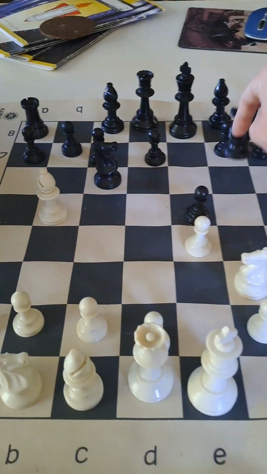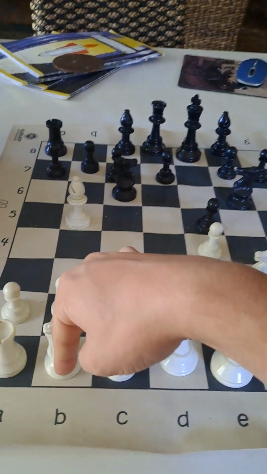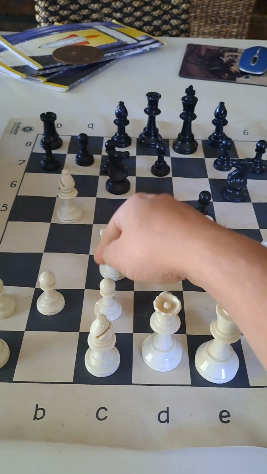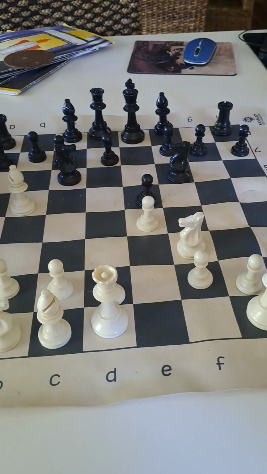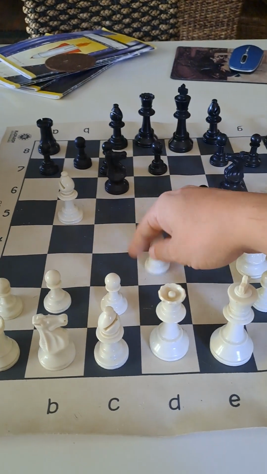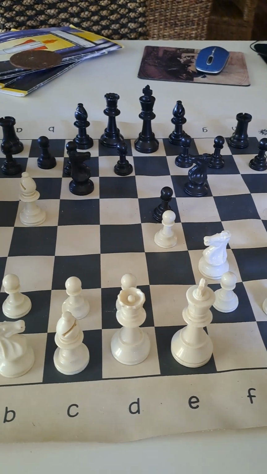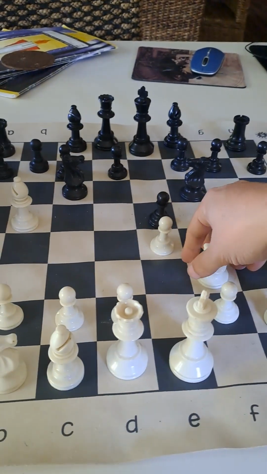Your opponent might play knight f6, so your response might be knight c3, it might be castling, it might even be d3. And as you can see, there are many responses, meaning there are different ways of playing it.